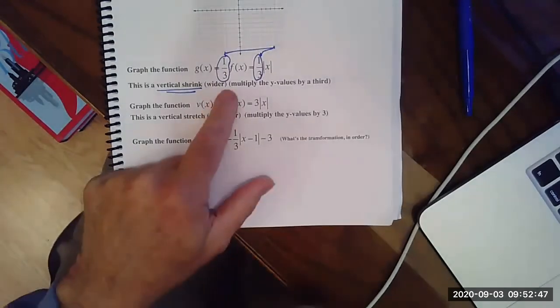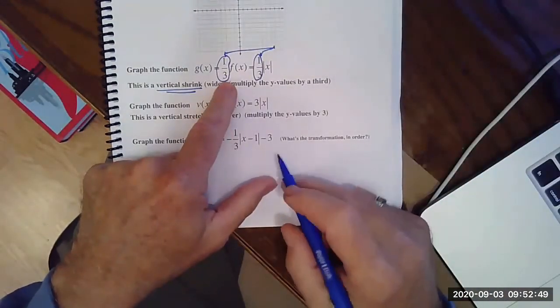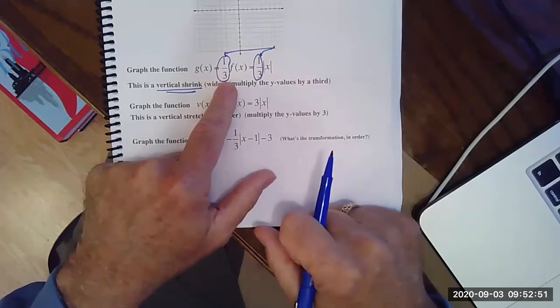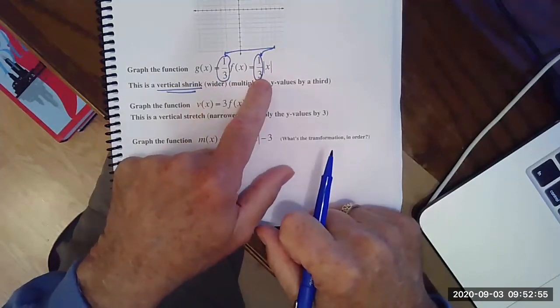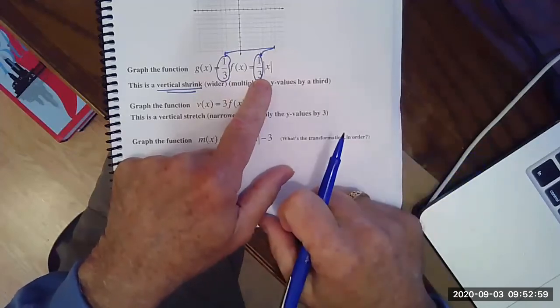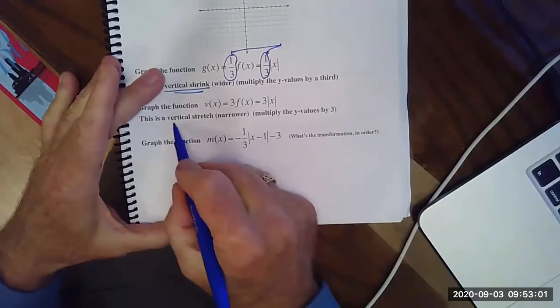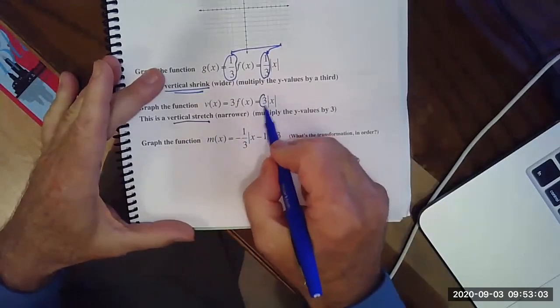Okay, so back over here. I'll call it the numerical coefficient, the number out here in front. If it is less than 1 and bigger than 0, if it's a fraction, it's a shrink. And if it's a stretch, it's a number bigger than 1.